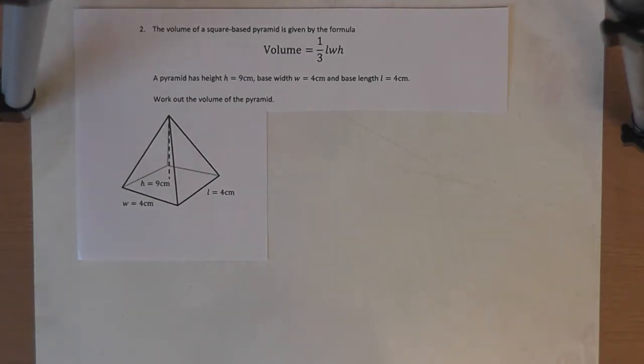The volume of a square-based pyramid is given by the formula volume equals 1/3 LWH. A pyramid has height h equals 9 centimetres, base width w equals 4 centimetres, and base length l equals 4 centimetres. Work out the volume of the pyramid.